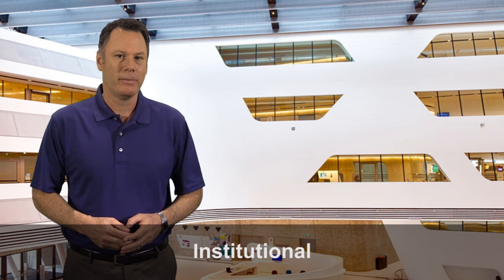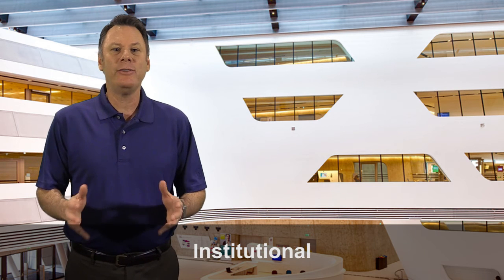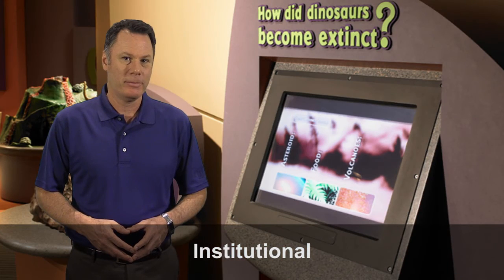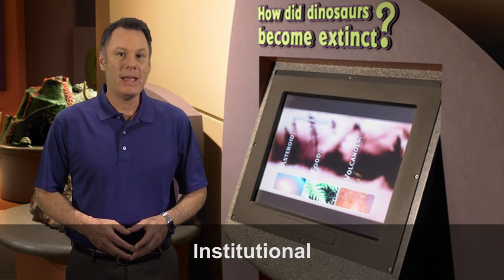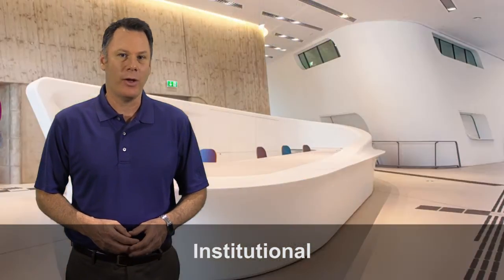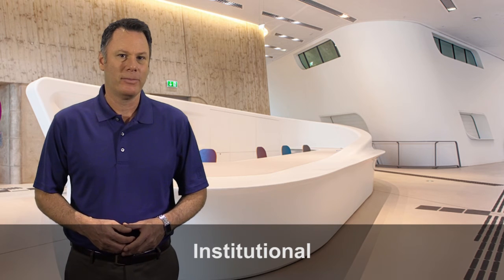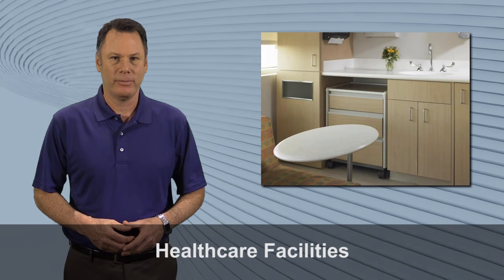Institutional. Solid surface is also ideally suited for institutional applications such as museum displays, interactive kiosks, libraries, study halls, recreation centers, and sporting facilities. Healthcare facilities.